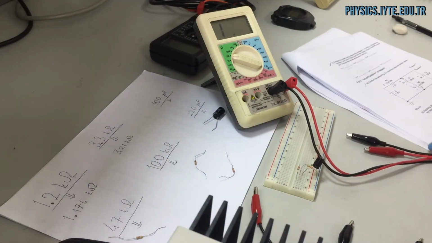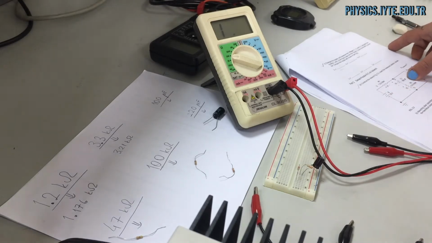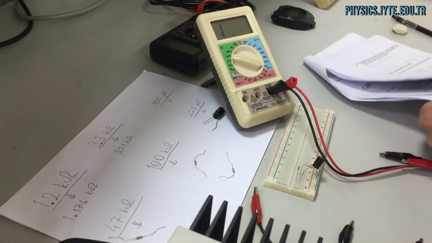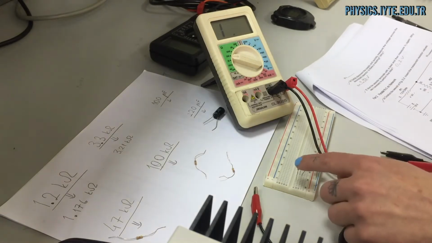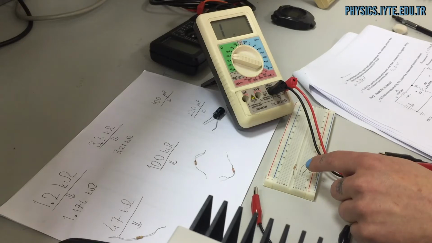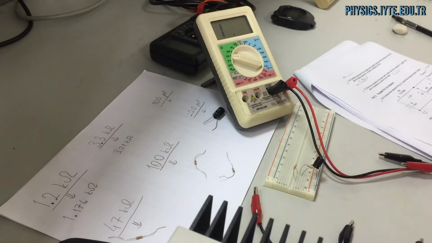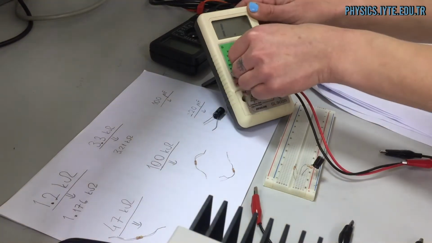In part C, it says energize the system and measure voltage 1, voltage 2, and voltage 3. Calculate the currents. So voltage measurement will be done. The first voltage measurement will be from the 1.2 kilo ohm resistor, the second one will be from the other resistor, and the third one will be from the capacitor. And we will note the values.